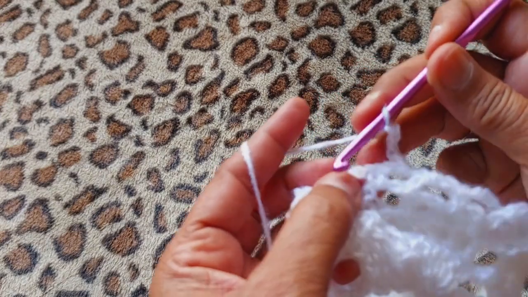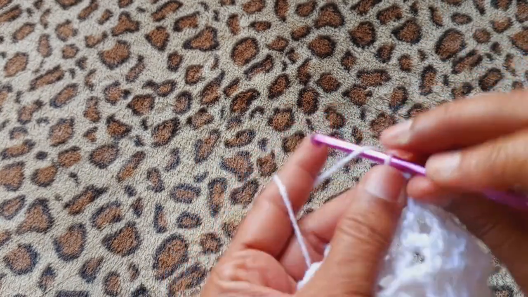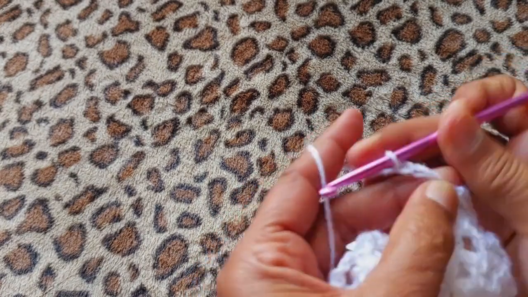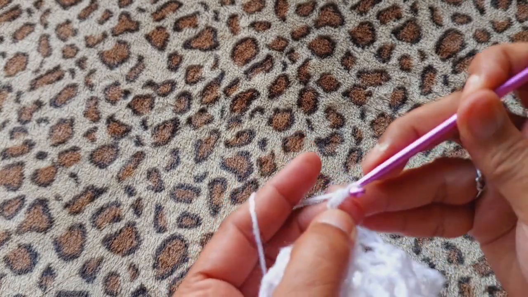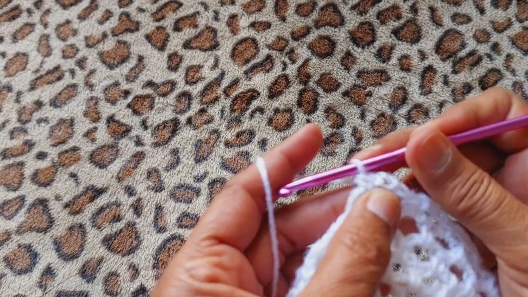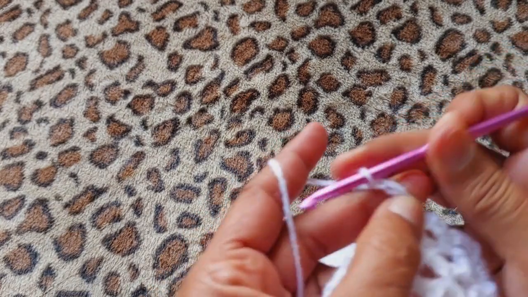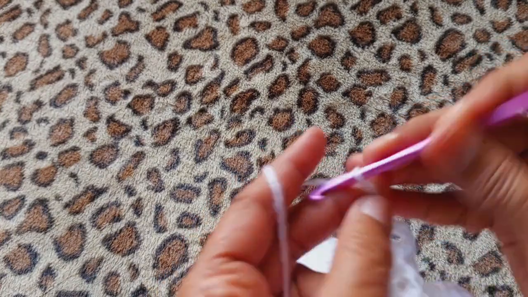Chain 3, SC, chain 3, SC, chain 3, SC, chain 3, SC, chain 3.